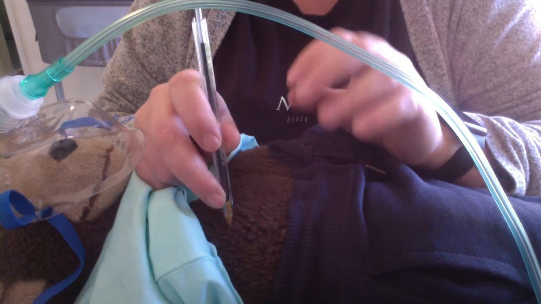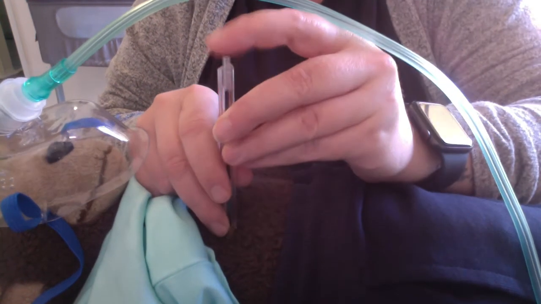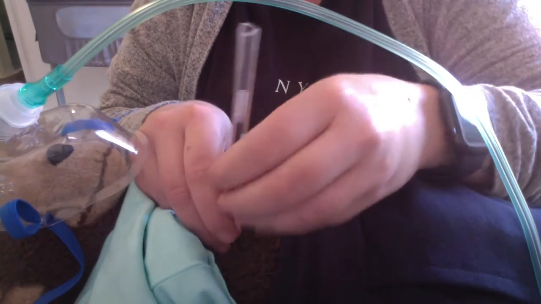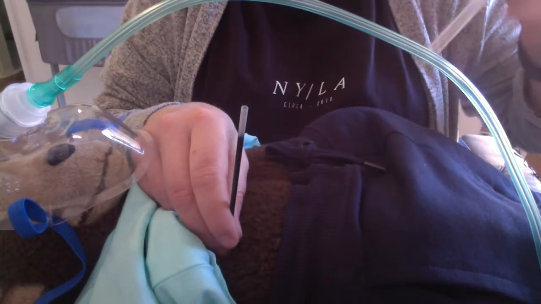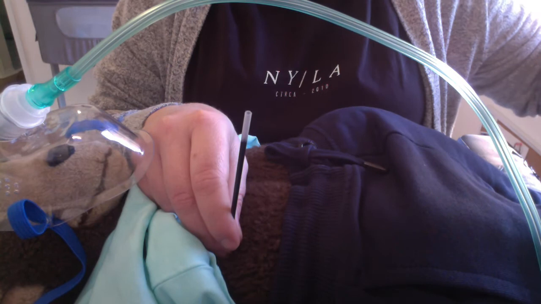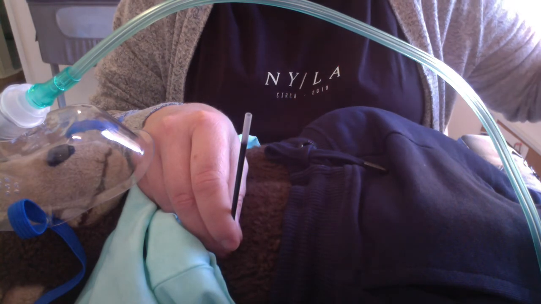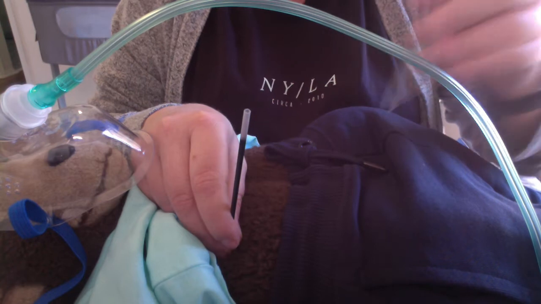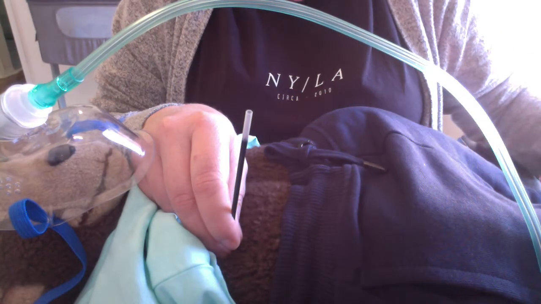You want to insert it until you feel a pop, or hiss, either one, and then you want to slide the cannula off the needle and place the needle in the sharps container.